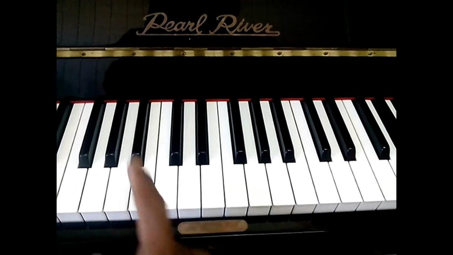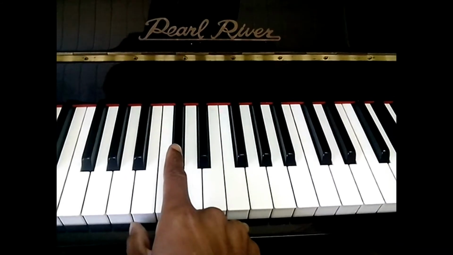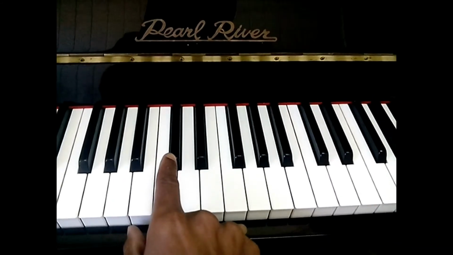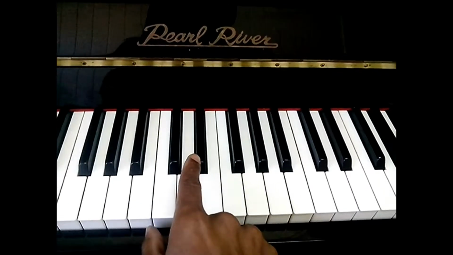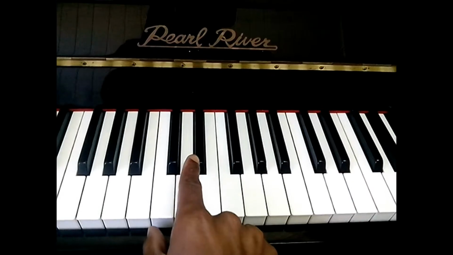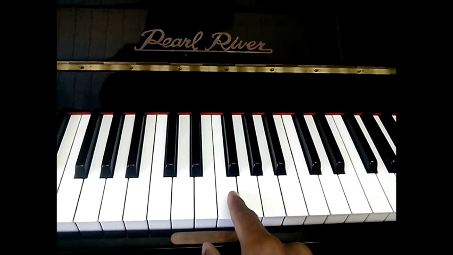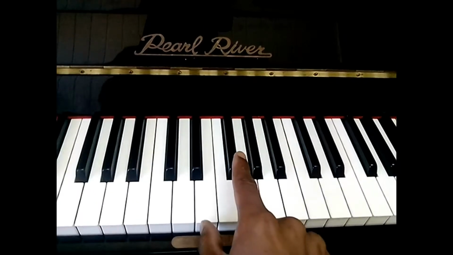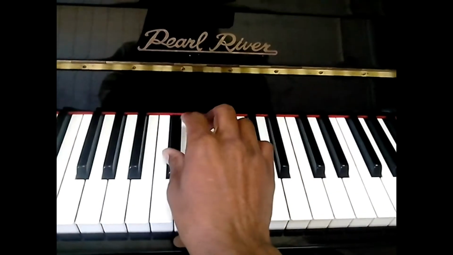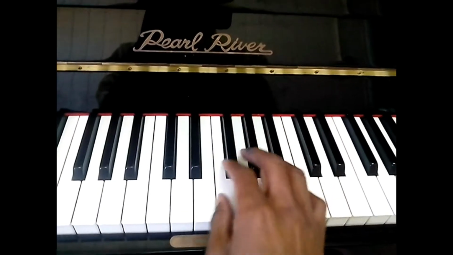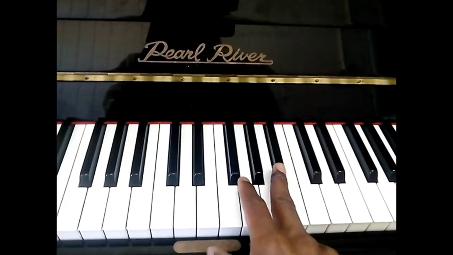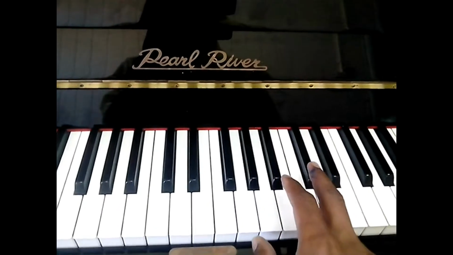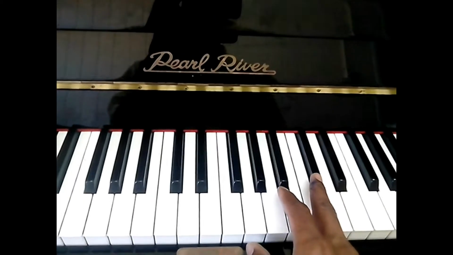All right, so if you move up, C sharp is here. So C sharp would be number one. Then we have E flat number two, F number three, F sharp number four, then A flat, B flat, C, and C sharp. So this would be the order.